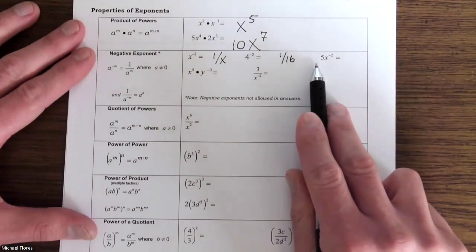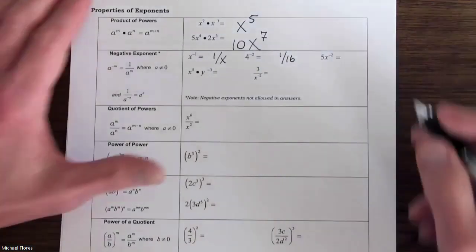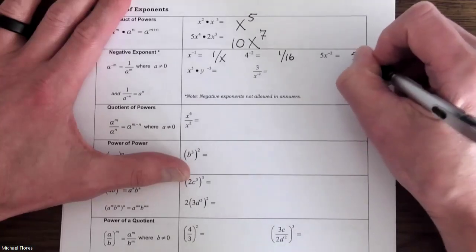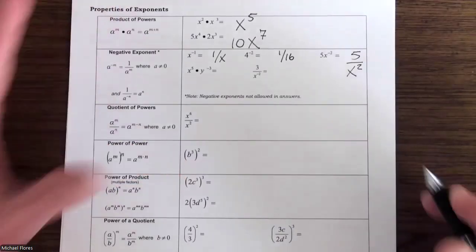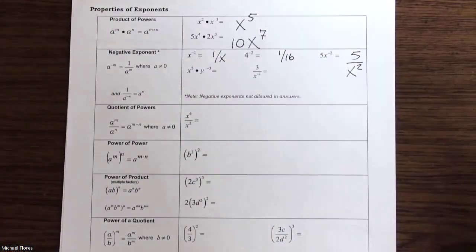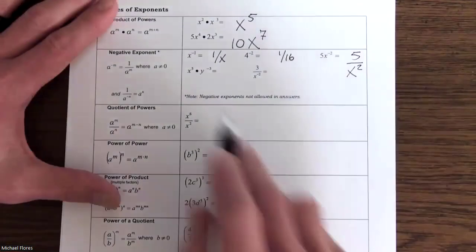Here, we have 5x to the negative second power. The only thing that's being raised to the negative second power is the x. There is nothing wrong with the 5. So we would have to create a denominator and move that x to the bottom. It is now a positive exponent.